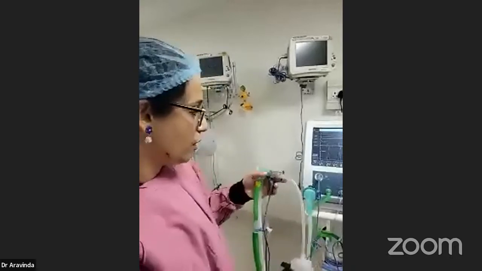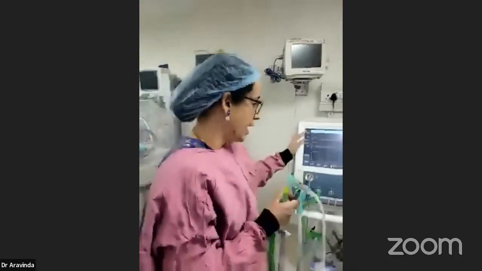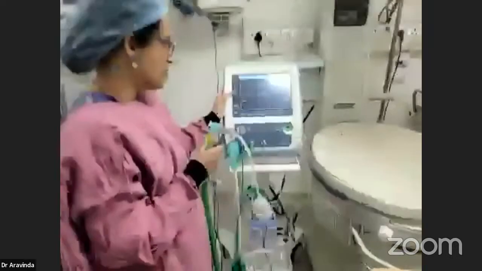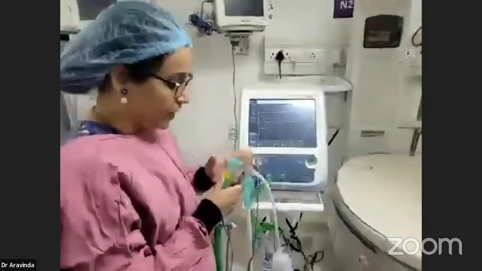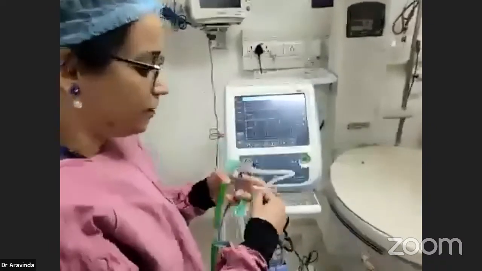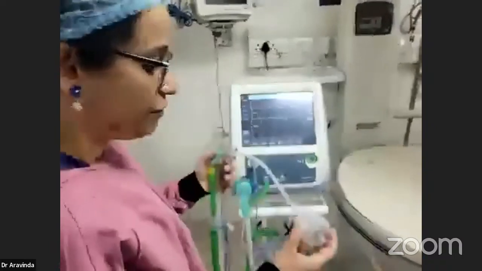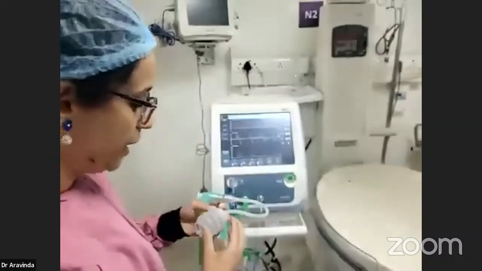Now we can see all three types of scalars: pressure versus time, flow versus time, and volume versus time, which we have already discussed. Now let's see what happens if the baby is trying to breathe.